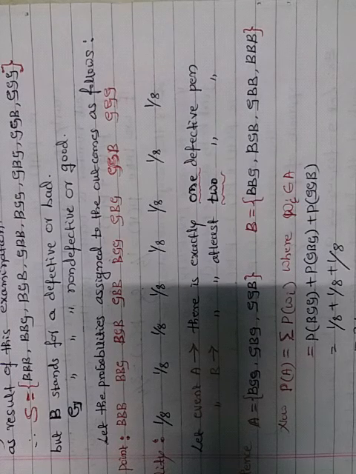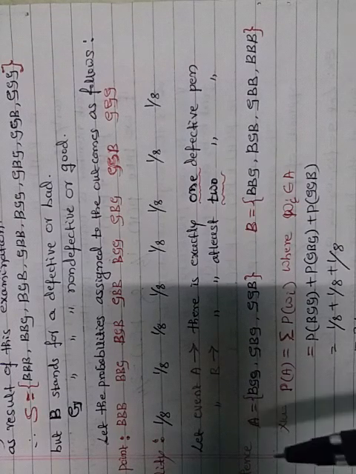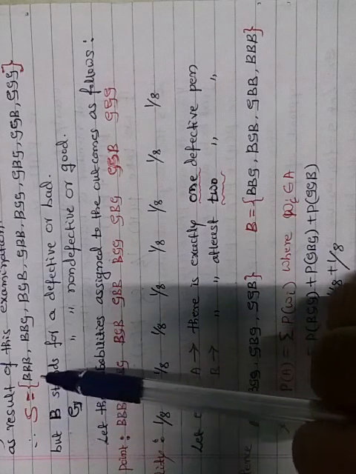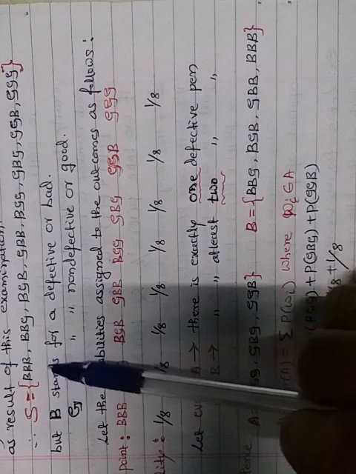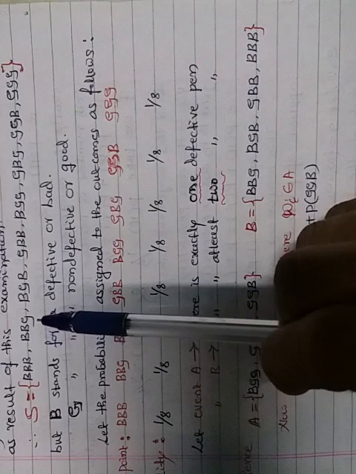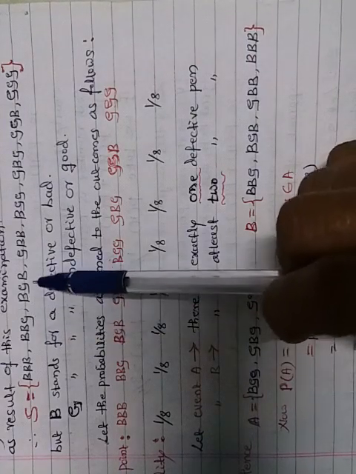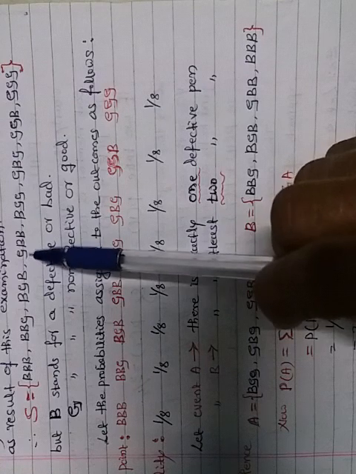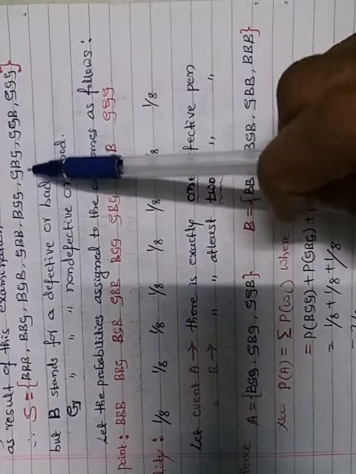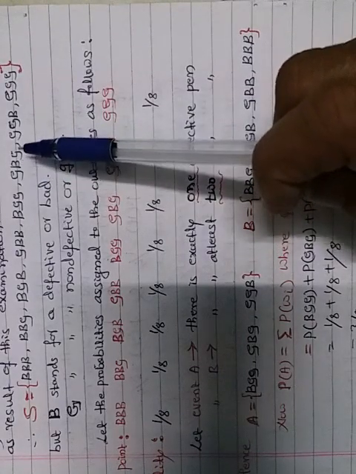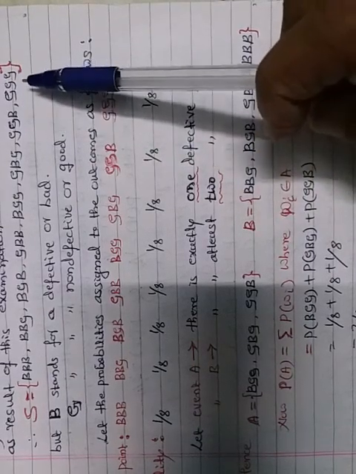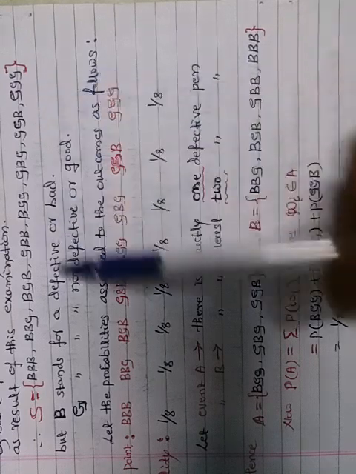So, you see, the sample space is defined as S equals BBB, BBG, BGB, GBB, BGG, GBG, GGB, and GGG. Am I right here?